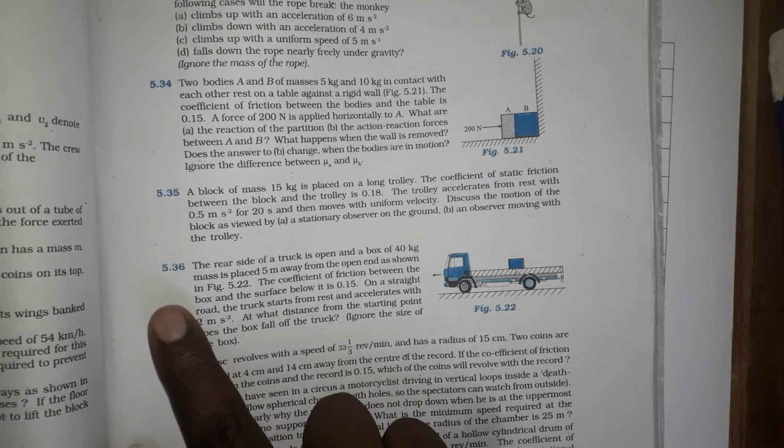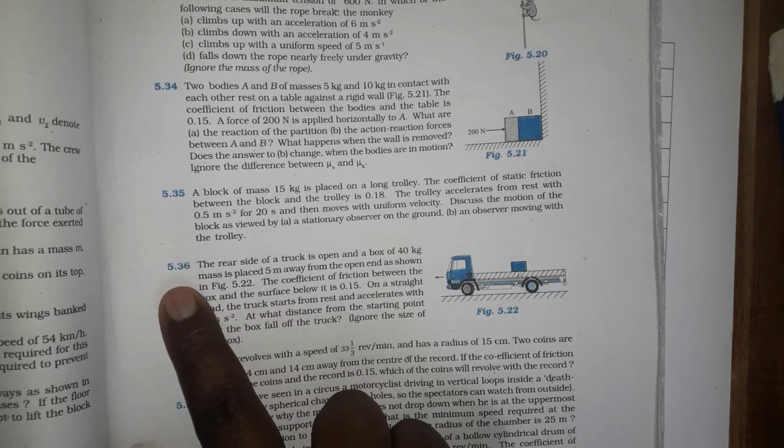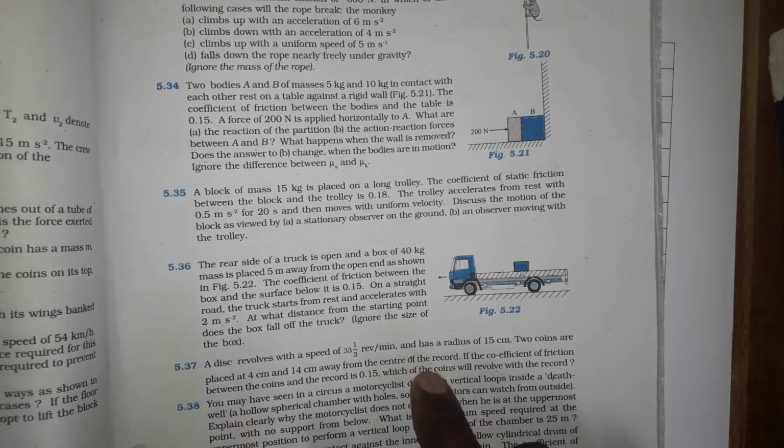Hello student, today we are going to discuss NCERT 5th chapter, class 11 physics. It's a 36 exercise problem we are going to discuss. If you want more exercise and example problems, you can go and see my playlist.